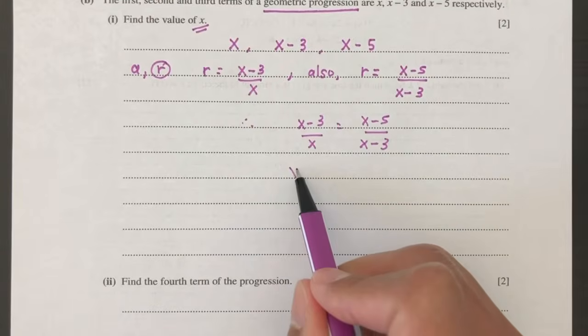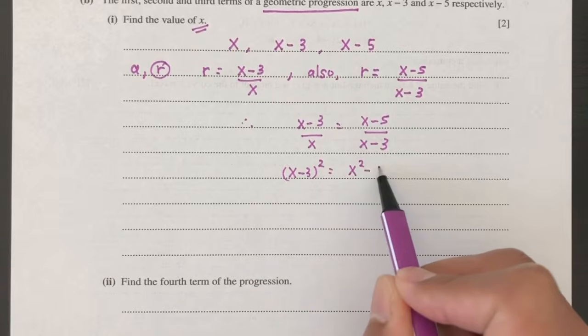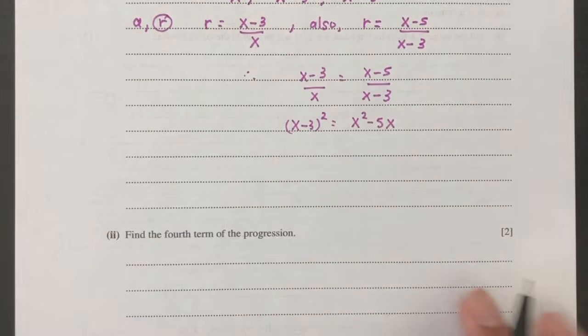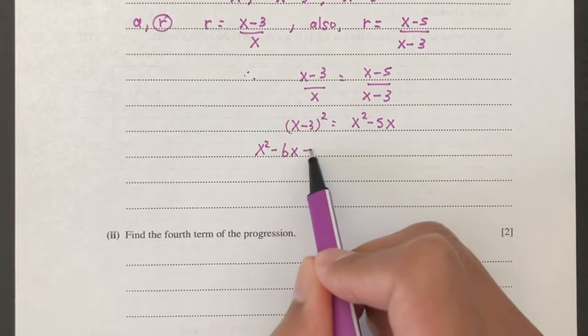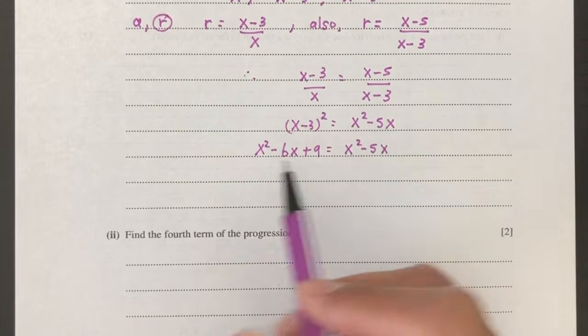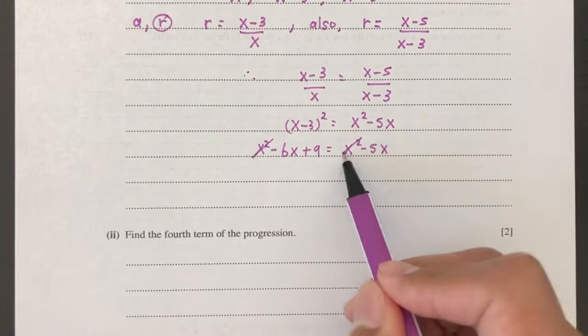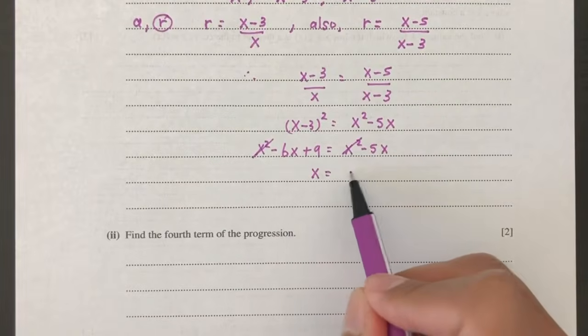You will have x minus 3 squared equal to x squared minus 5x. Now we can expand this. You will have x squared minus 6x plus 9 equal to x squared minus 5x. So these two cancel out, and then if you send this one over here, you will have x is equal to 9.